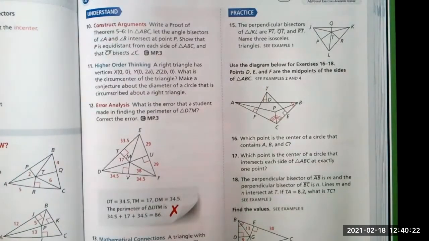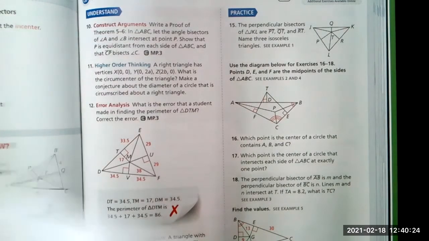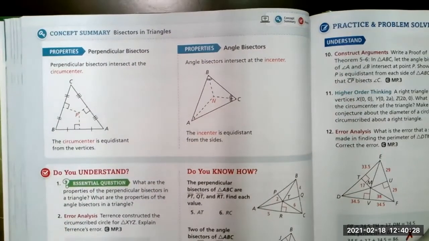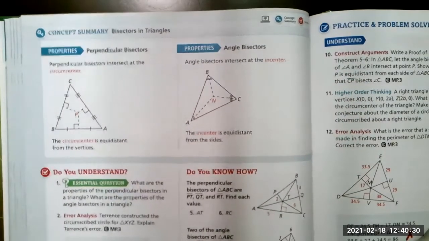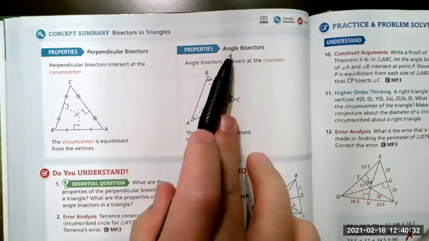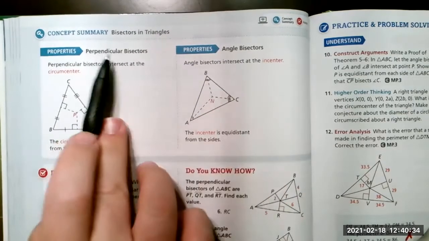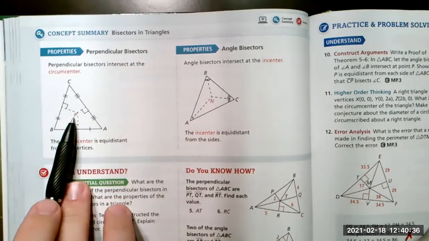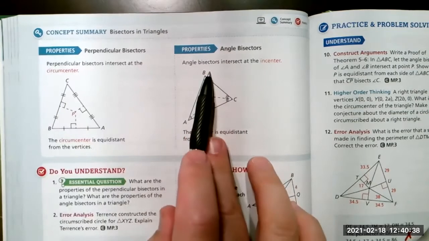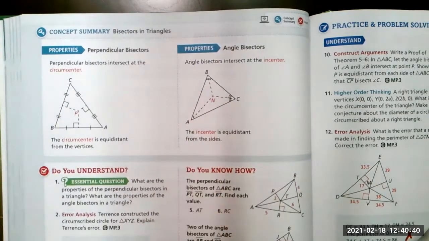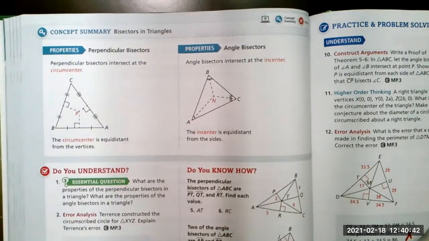All right. Oh, and that's it. So concept summary on page 214. This is just emphasizing the 2 main ideas about perpendicular bisectors and angle bisectors. When you create perpendicular bisectors, what it gives you versus when you create angle bisectors, what it gives you. Make sure you understand the vocab there.